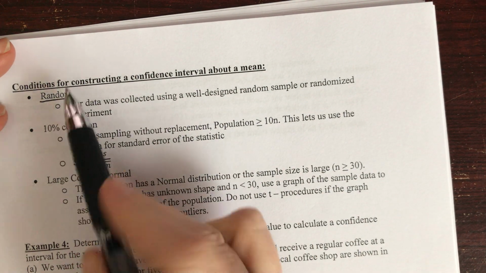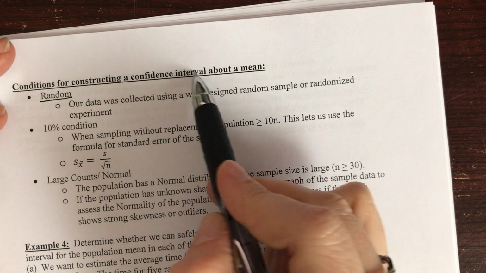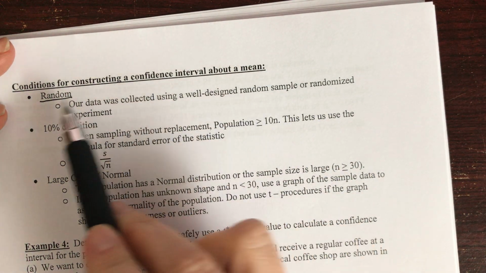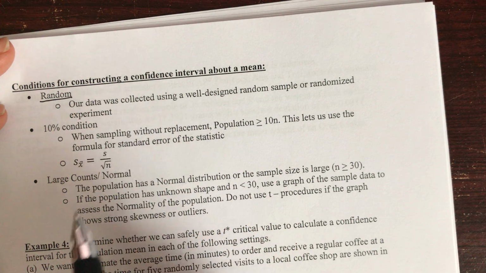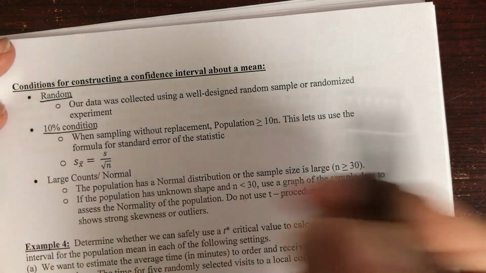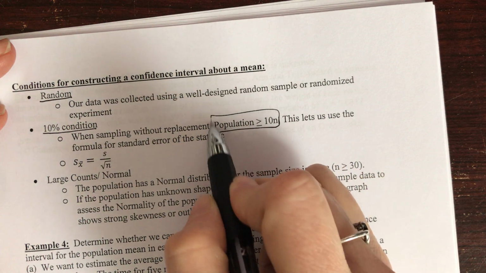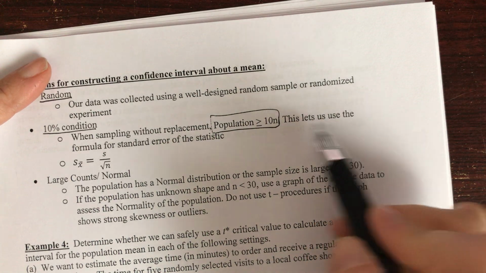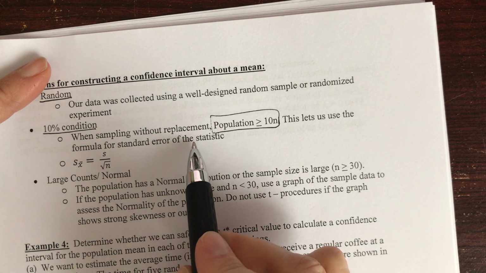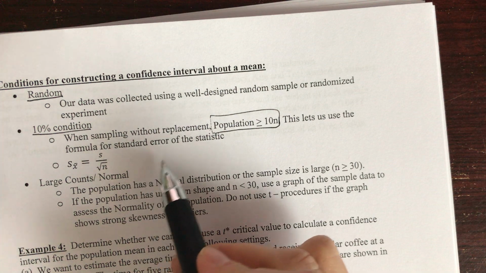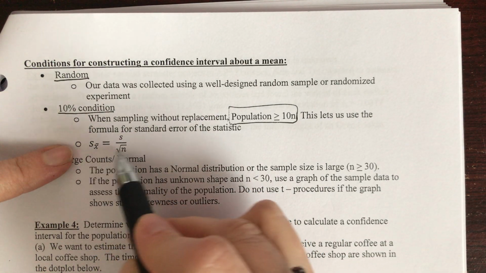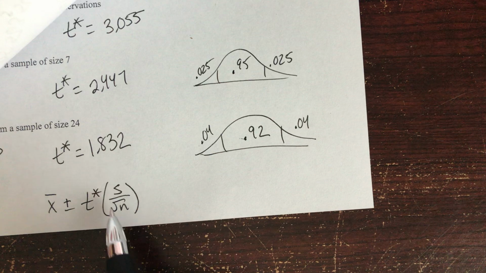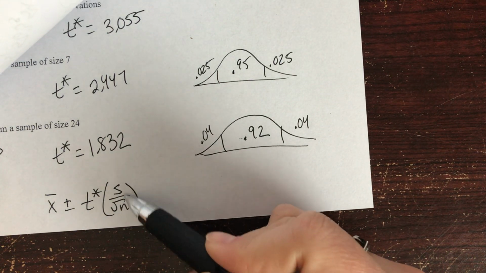In section 8.2, our conditions that we need to check for a confidence interval about the mean are, first, was our data collected randomly? We also need to check our 10% condition. We need to check, is our population at least 10 times our sample size? Whatever notes you need to make, this lets us use the formula for the standard error of the statistic, just like with proportions. This is your standard error of your statistic. It's your sample standard deviation. Just like right here, I just wrote, this is your sample standard deviation.